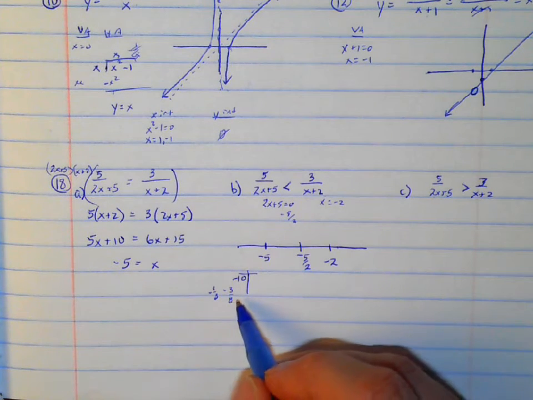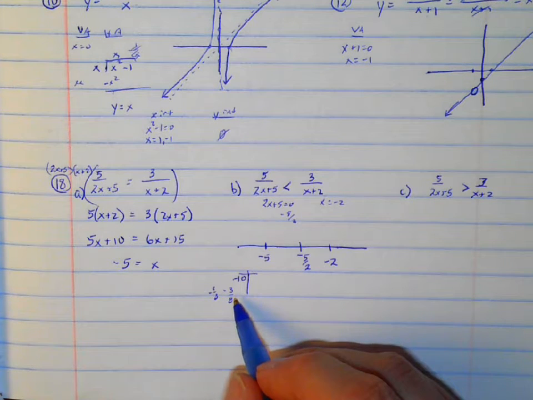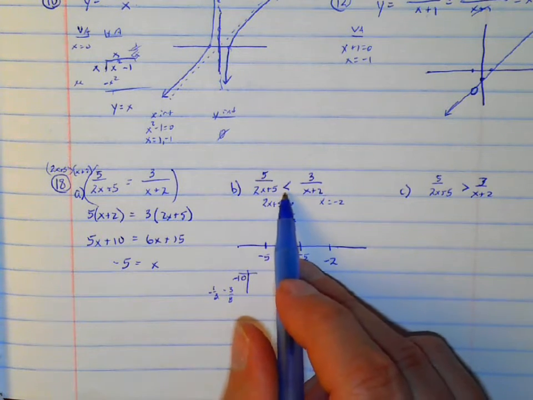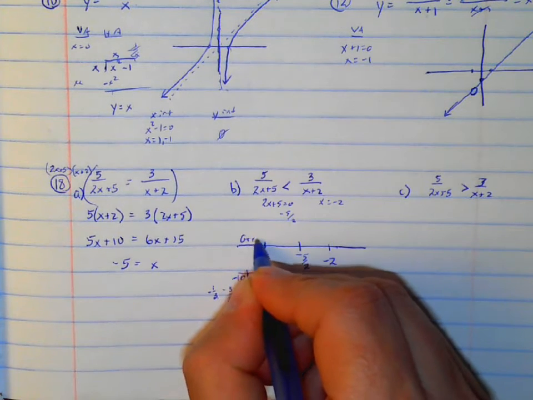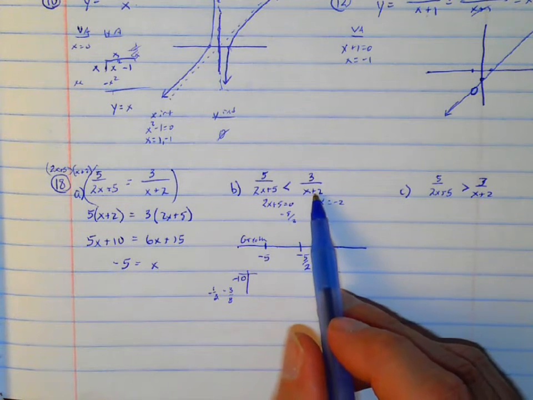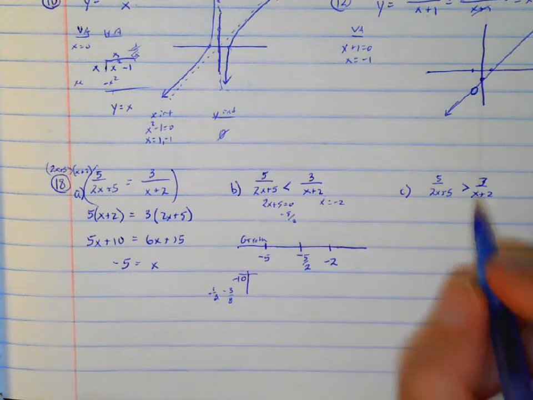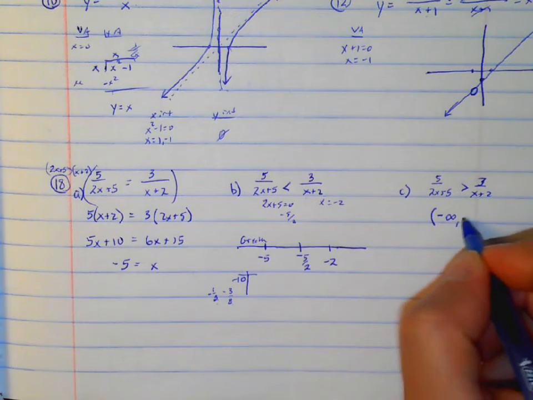Okay, 3/8 is going to be 0.37. So that's going to be more negative than this one. So this is where it's greater. Okay, so that's going to be this one over here. This side is greater than this side. So I know the greater part would be from negative infinity up until negative 5.